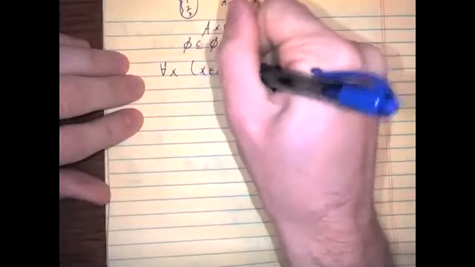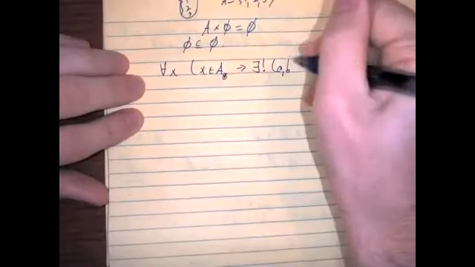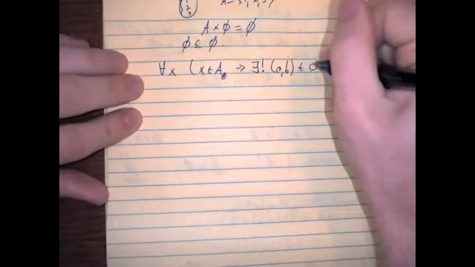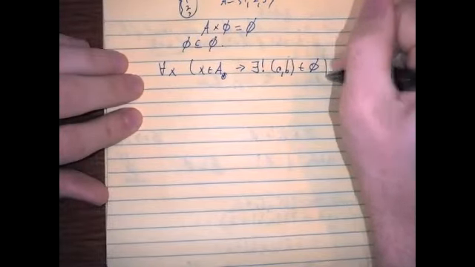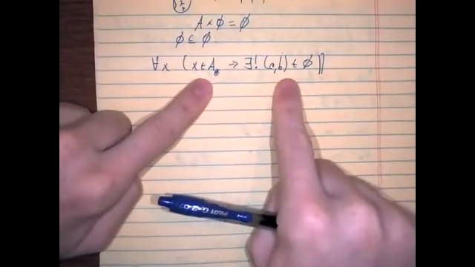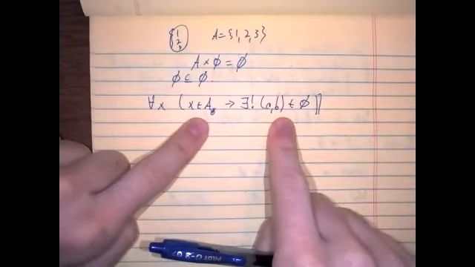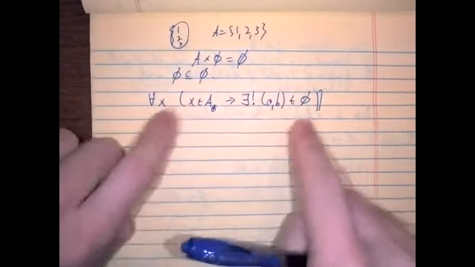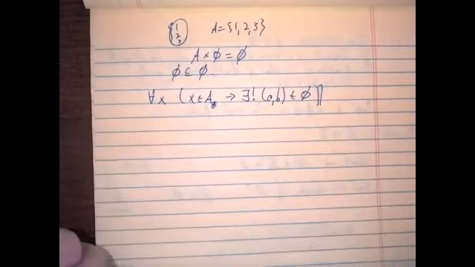And now what I need is for all x, if x is in A, that should imply there exists a unique tuple (a, b) inside the relation. But here the relation is just the empty set. Is this implication ever true? Or is this implication ever false? Because the moment that it's false, then this statement isn't true.